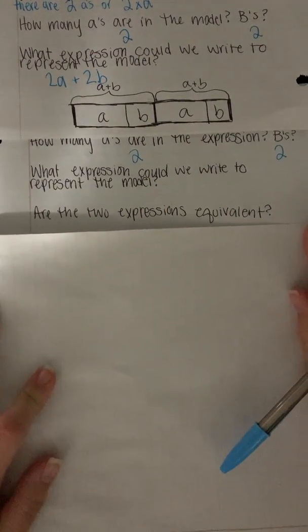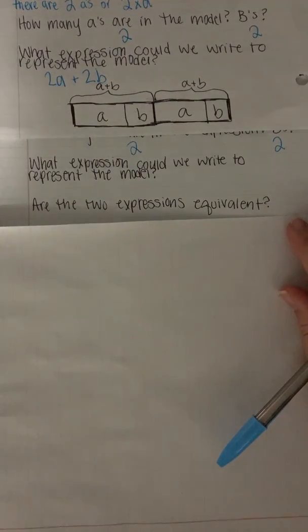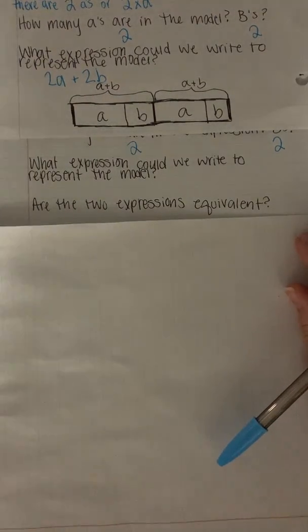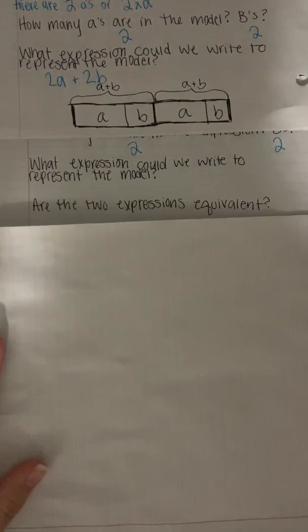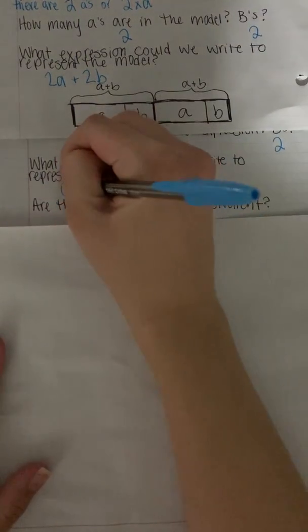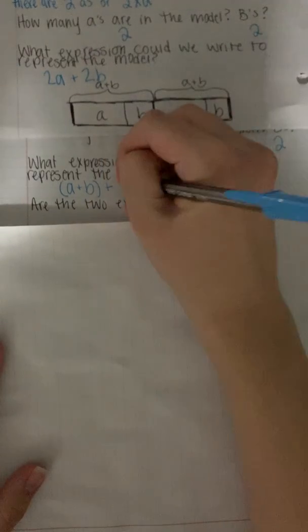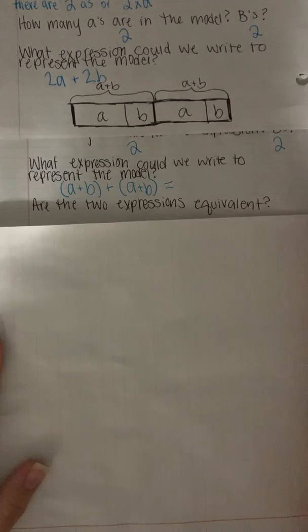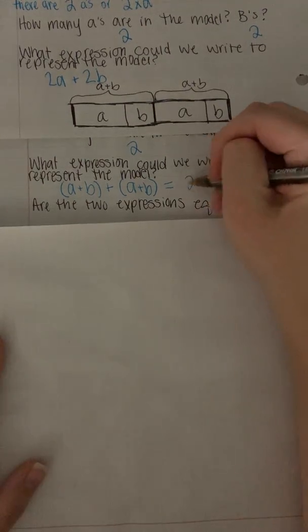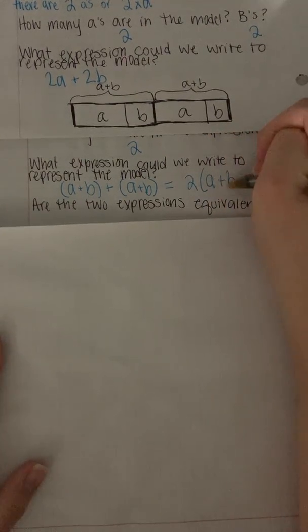What expression could we write to represent the model? Okay, well, I could show A plus B plus A plus B again, or I could write that using the distributive property as 2 times A plus B.